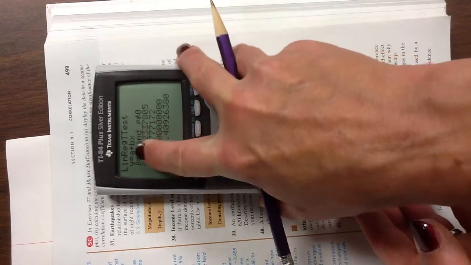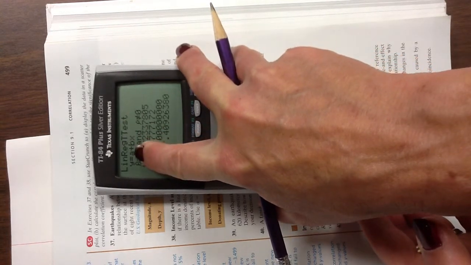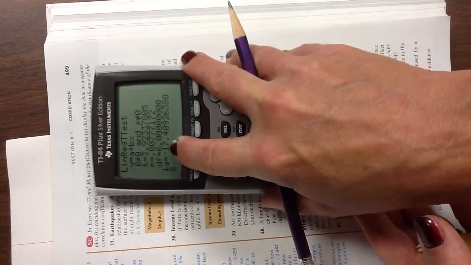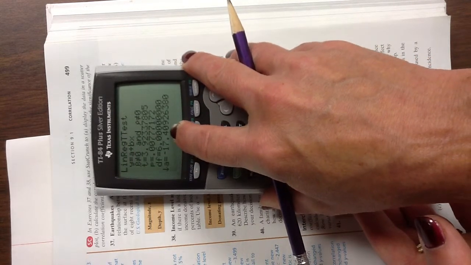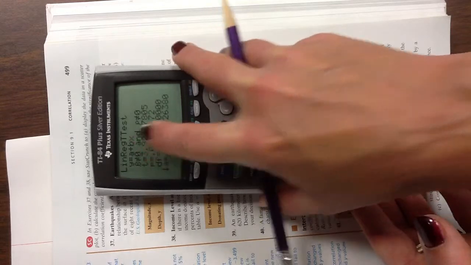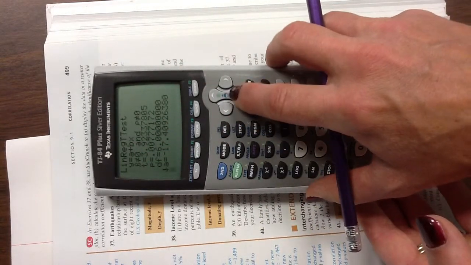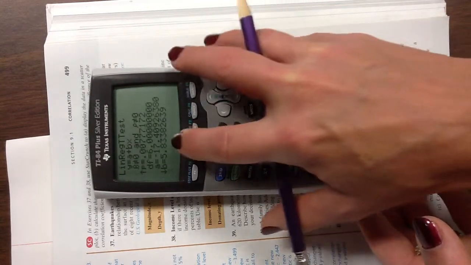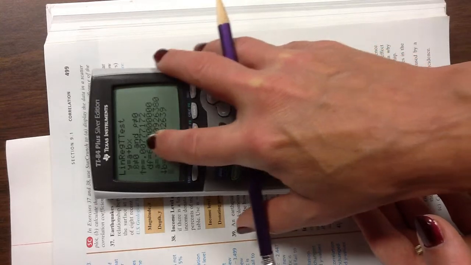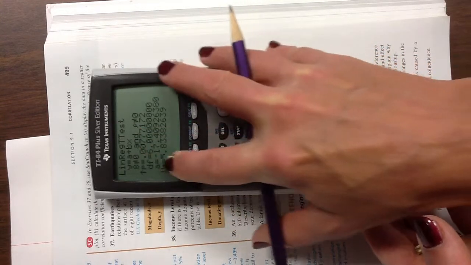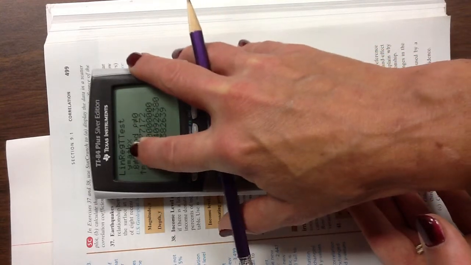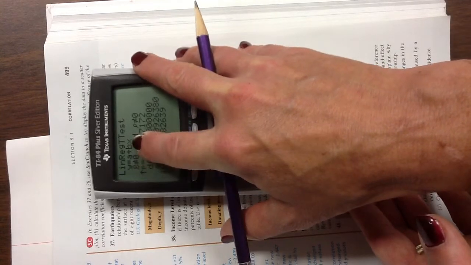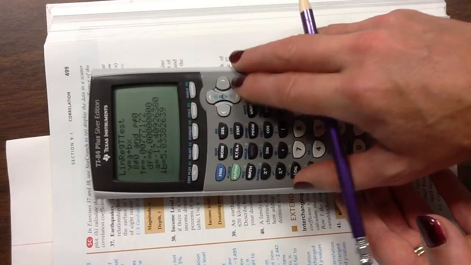So if you wanted to come up with the line, y equals negative 17.41 plus, and if I arrow down I'll get my b value, 0.583x. So I can substitute this a and b value in for my a and b up here, and that would actually give me the linear equation.